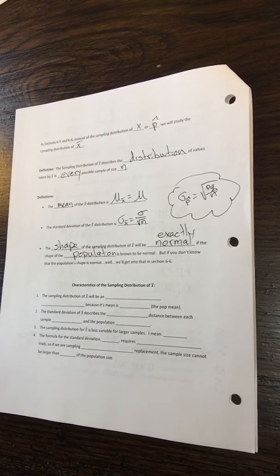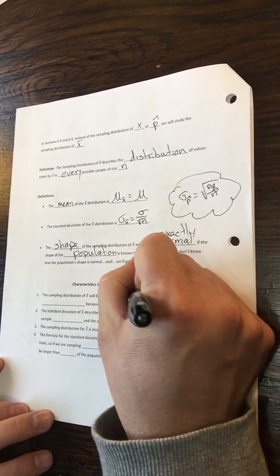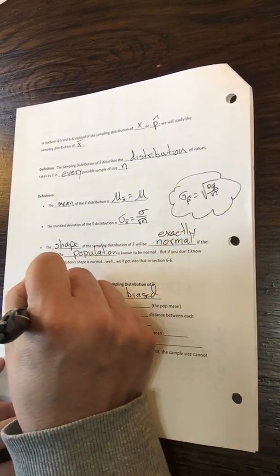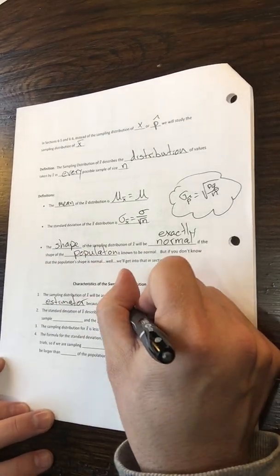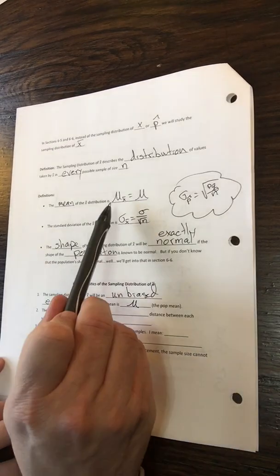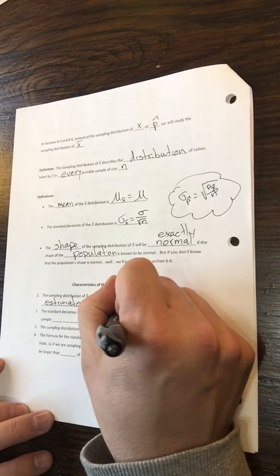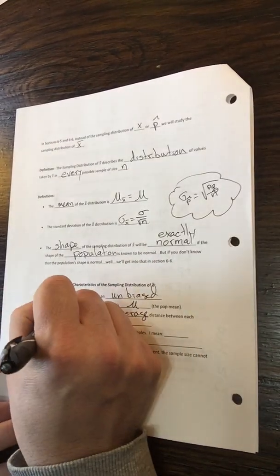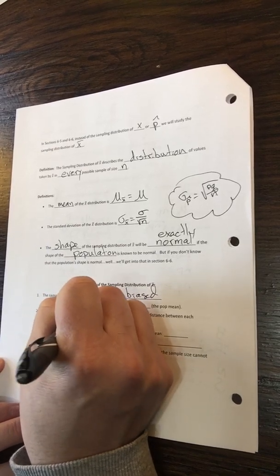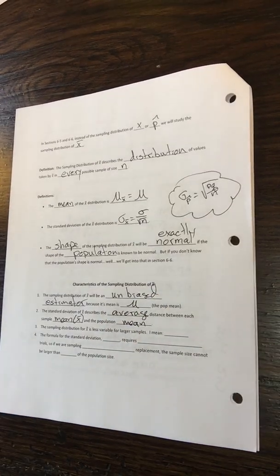Okay, characteristics of the sampling distribution of X bar. It will be an unbiased estimator, just like the other two, because its mean is mu, the population mean. It's actually centered where it's supposed to be. The standard deviation describes the average distance between each sample mean, each X bar, and the population mean. So the average that they tend to differ when you take different samples from the mean.